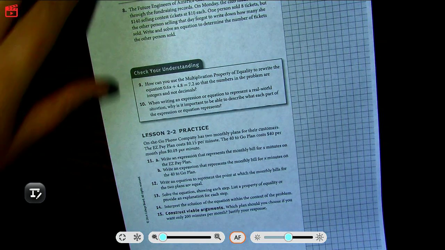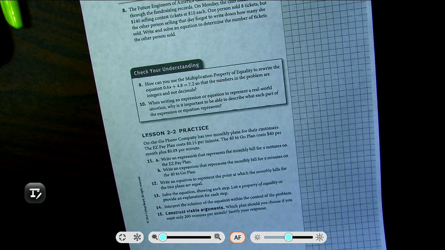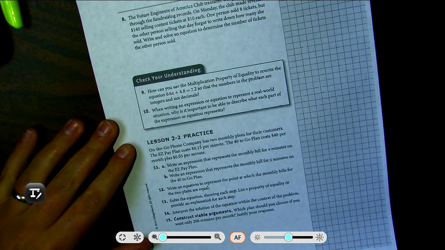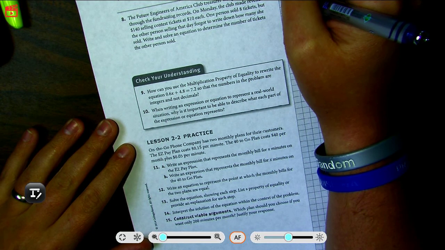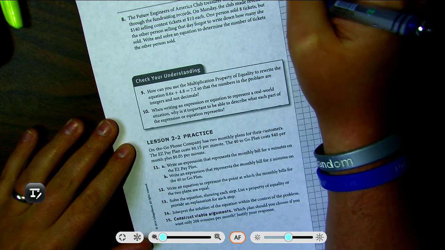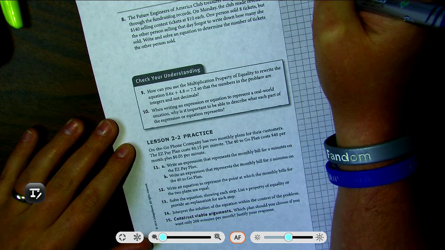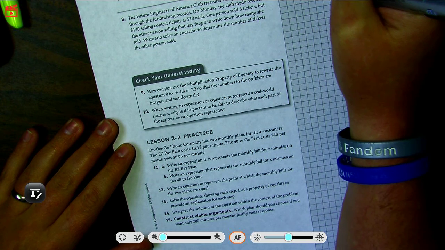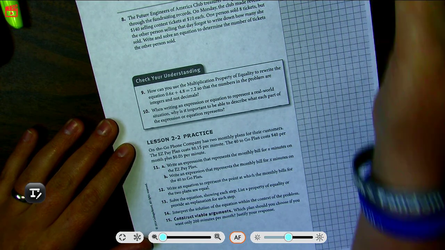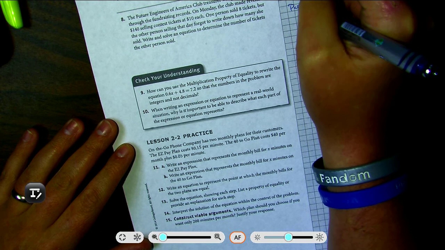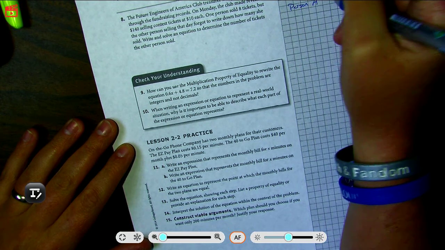Okay, so let's write down what we know. We know the ticket price is $10. We know that person A sold 8.